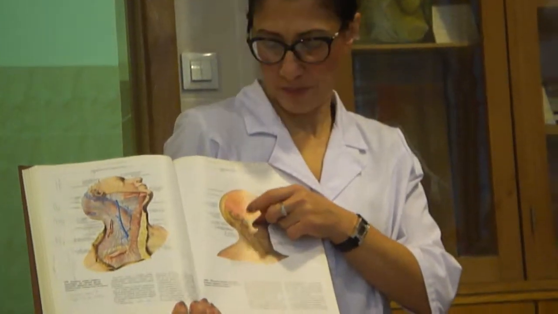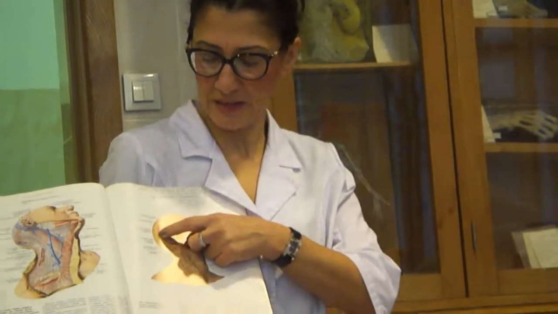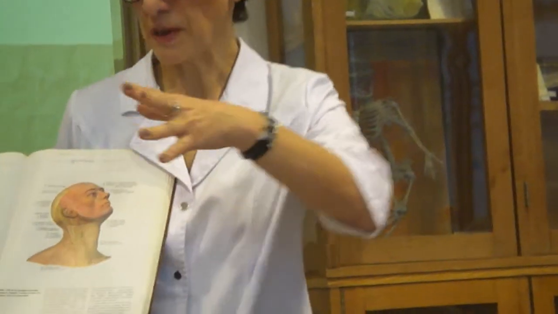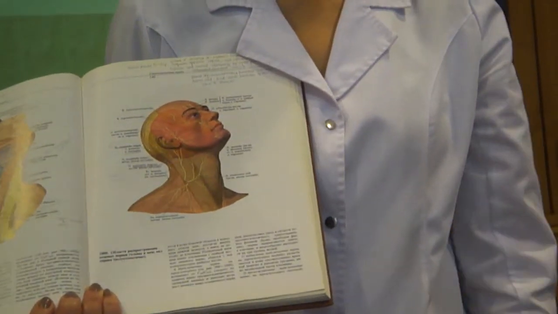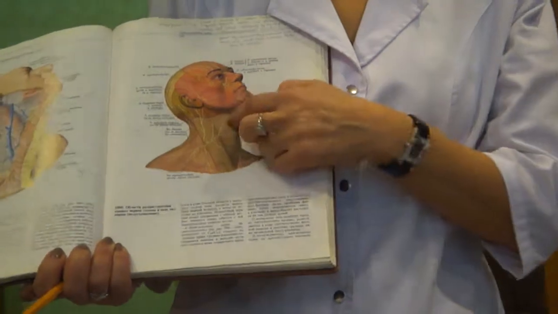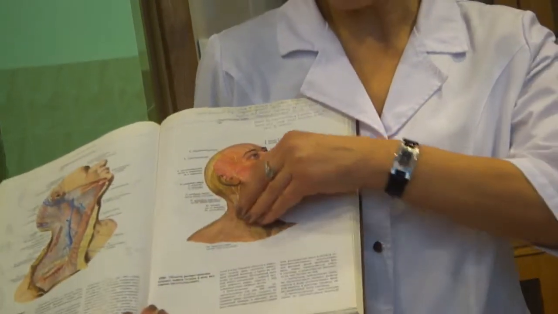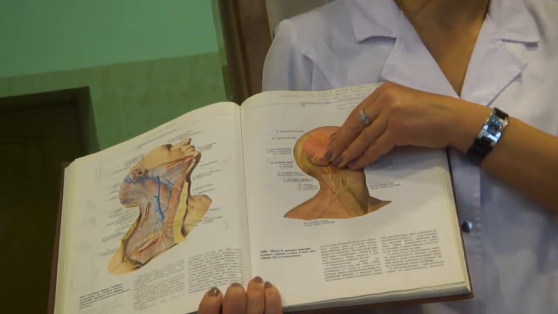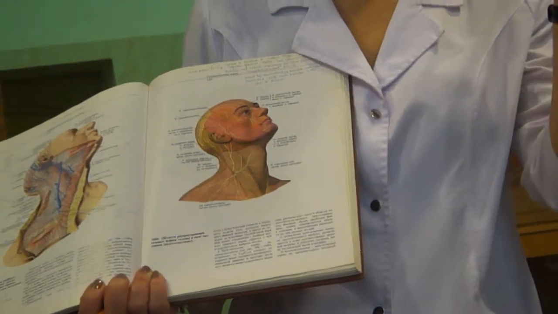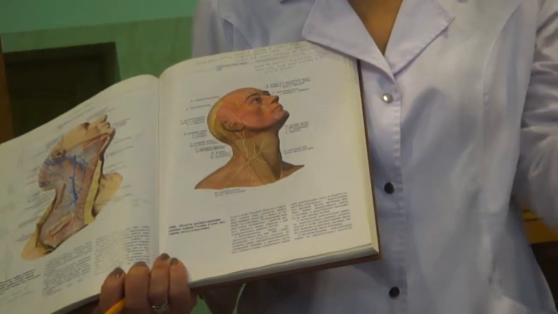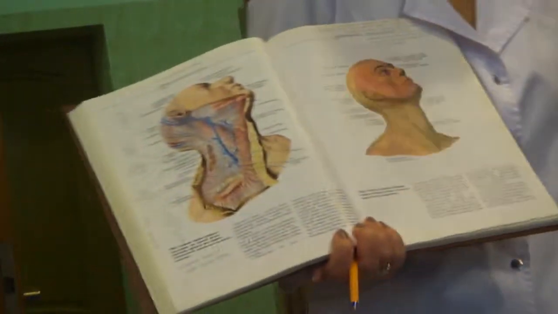Auricularis magnus nerve, and occipitalis minor. What part of the skin do they innervate in accordance with the name? Auricularis magnus, occipitalis minor, transversus colli, and supraclavicular branches. If we say magnus, it means we have only one magnus. No major and minor. If we say major, it means that we have a minor. But magnus is only a single one.